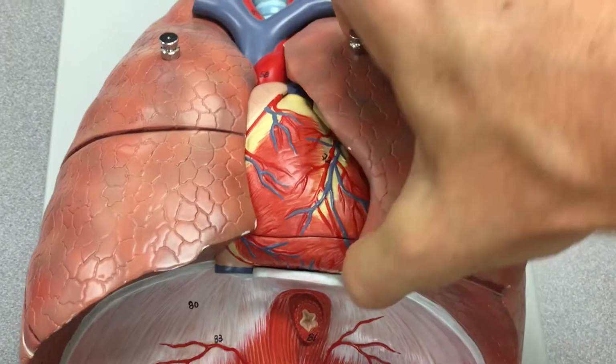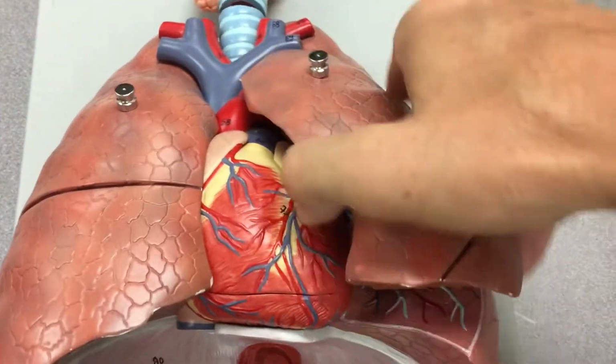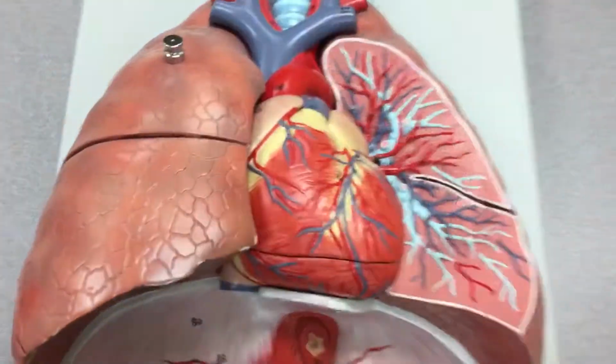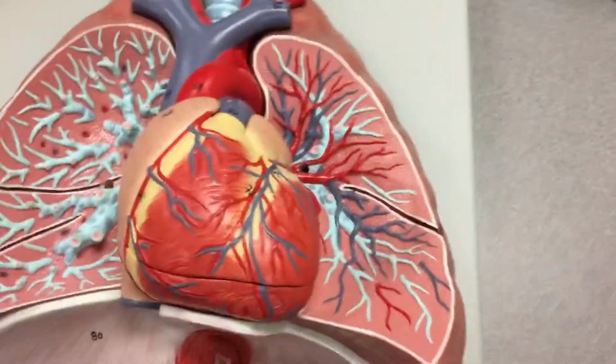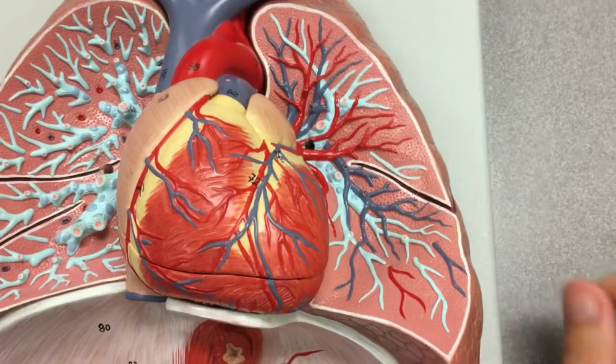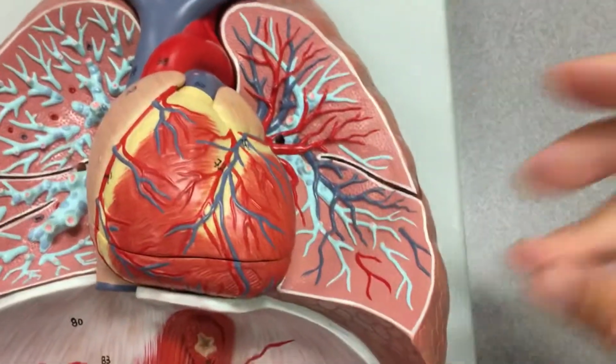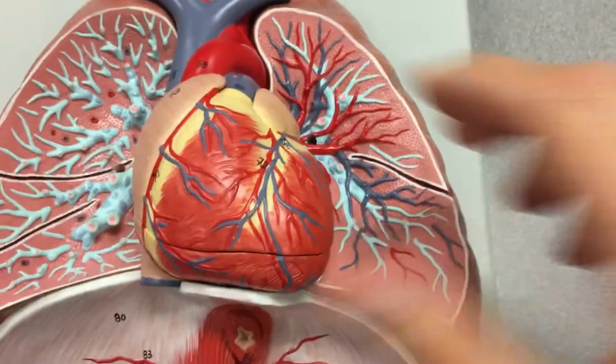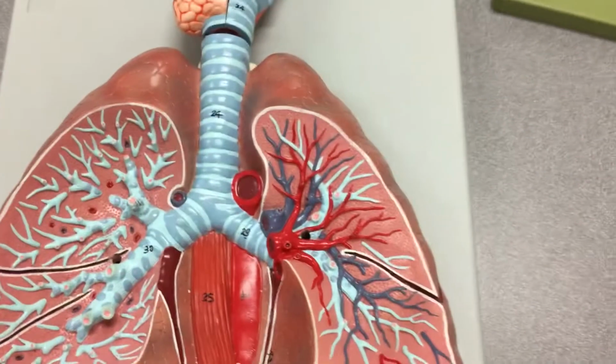And if I take just a moment, if I can do this in a slick fashion, I'm going to pop these things off. We can take a look at some of the internal structures. So you know the heart, right? So take a look. This is the right side. This is the left side. And I know you're good with how blood flows through there. We'll get that out of there.